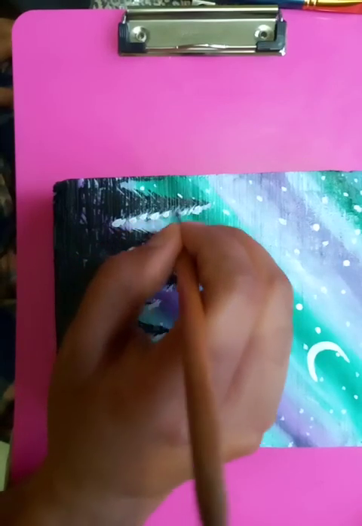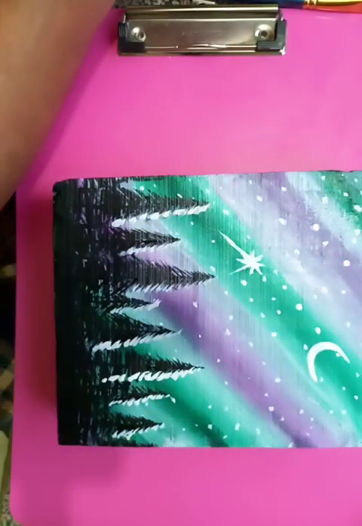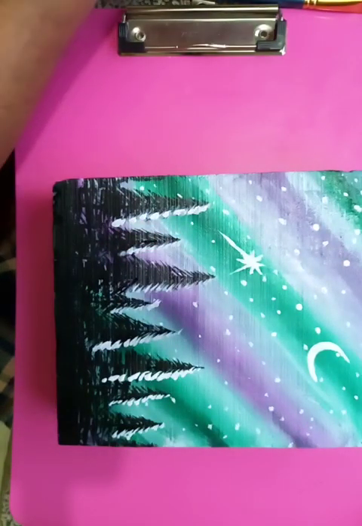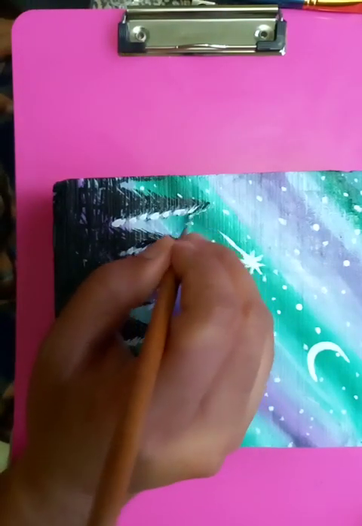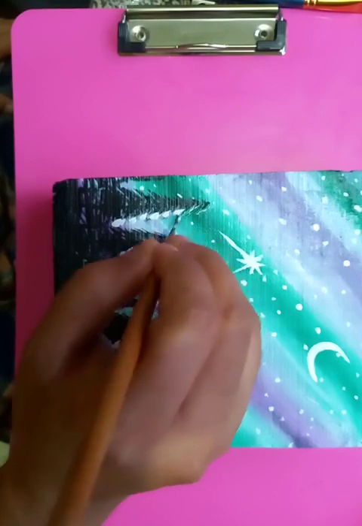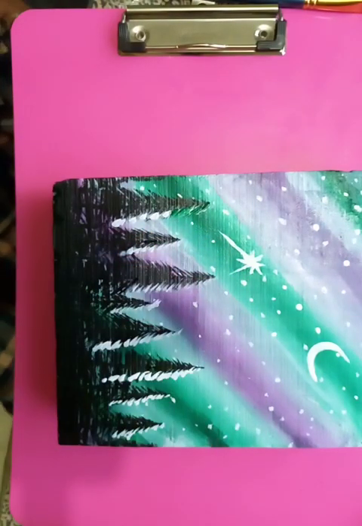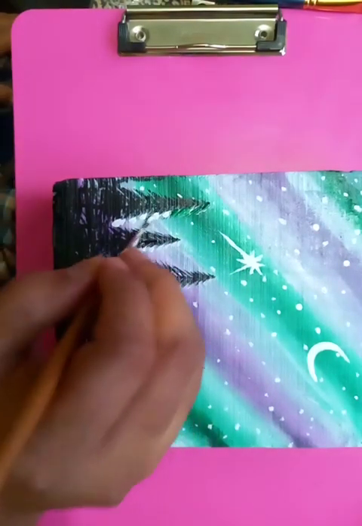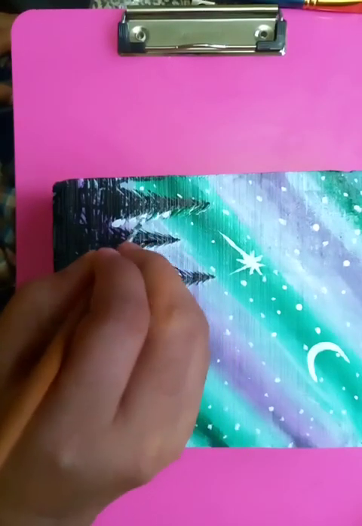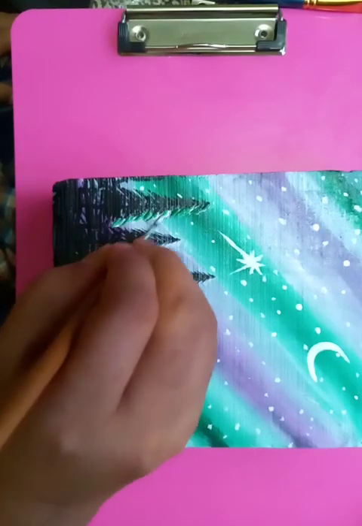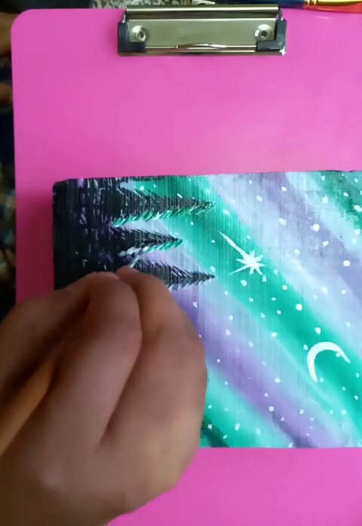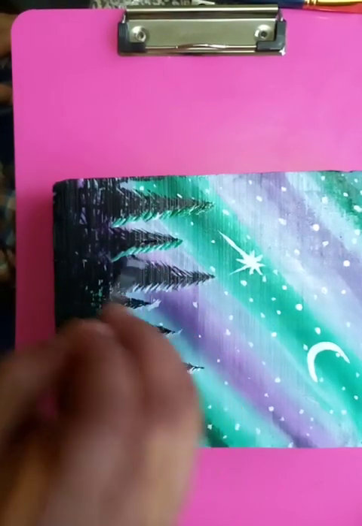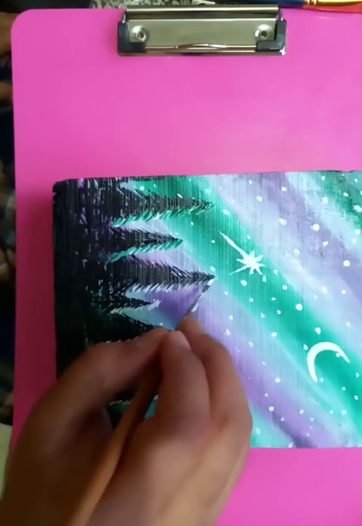Okay, and in case of the dark green color, you're just putting it on one side.